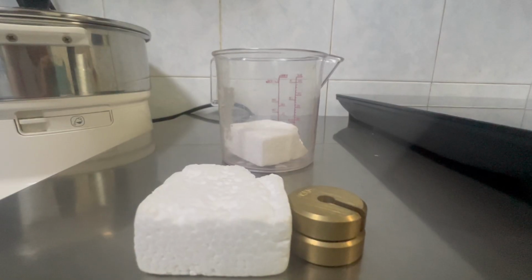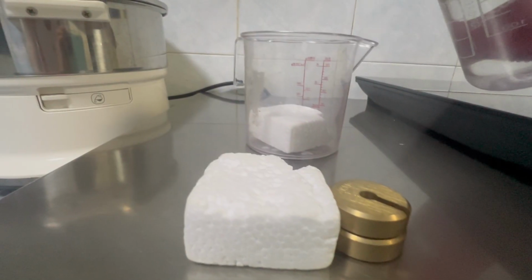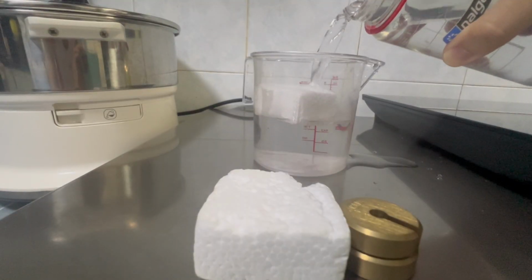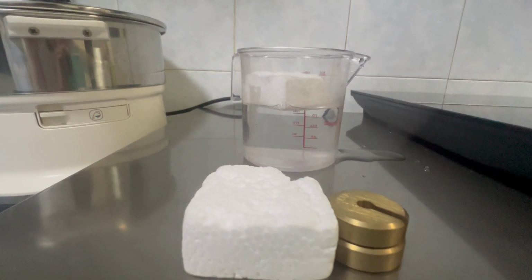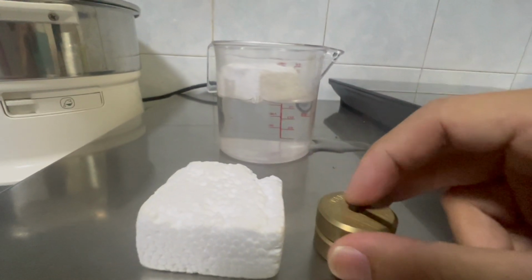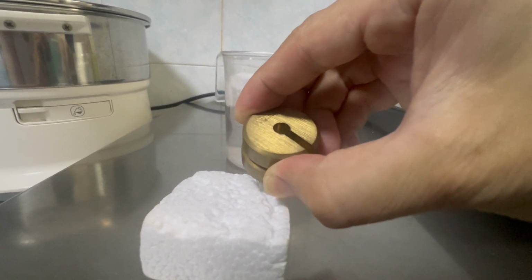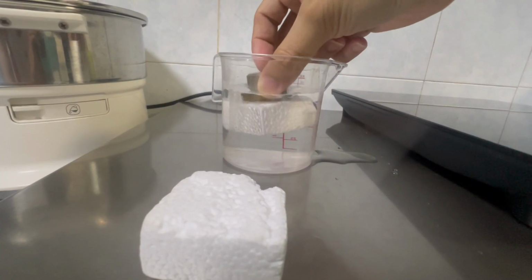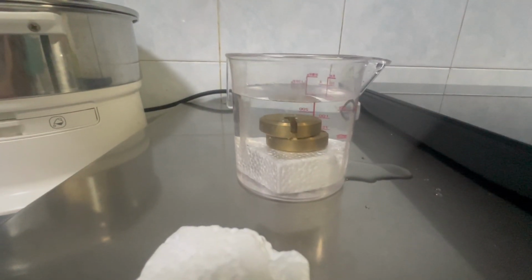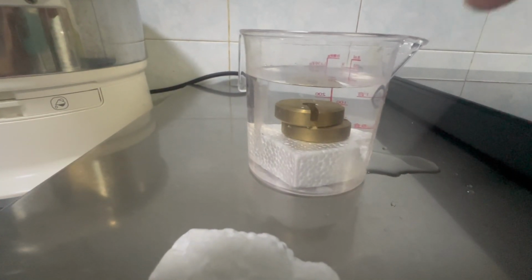Okay everyone, so this is an experiment to showcase question number 40. This is block A, which is a styrofoam block. If I pour in water, you notice that the styrofoam block will float. Using the same diagram in the question, to make the styrofoam block sink, I have to use B, which is this item over here. It's actually a copper block. Let me put it inside. You can see that if I put it in, it will cause the styrofoam block to sink in water, because block B is weighing it down.